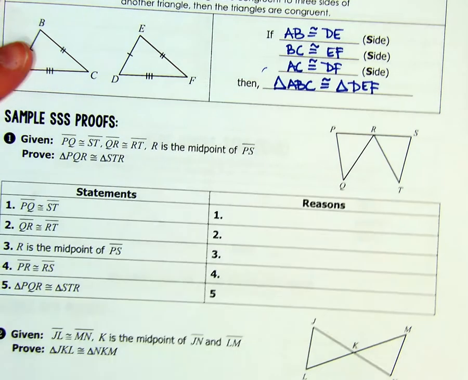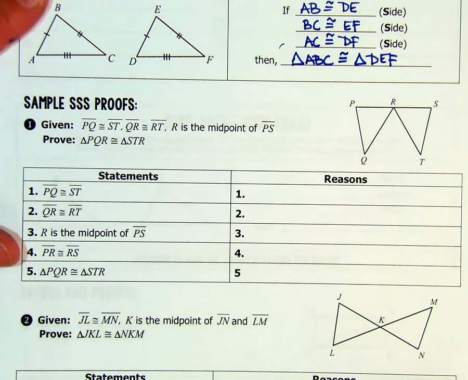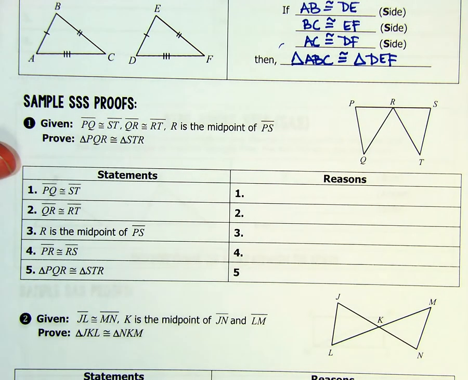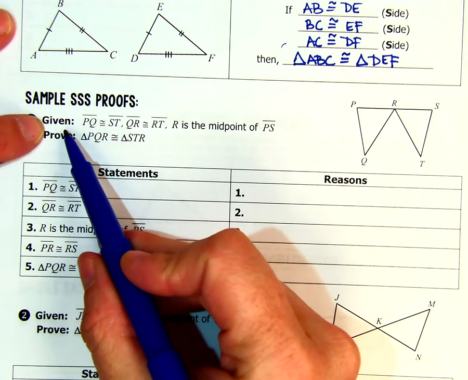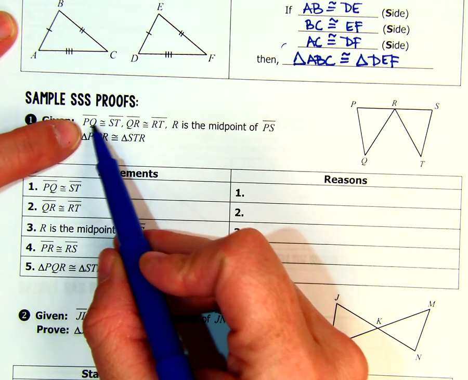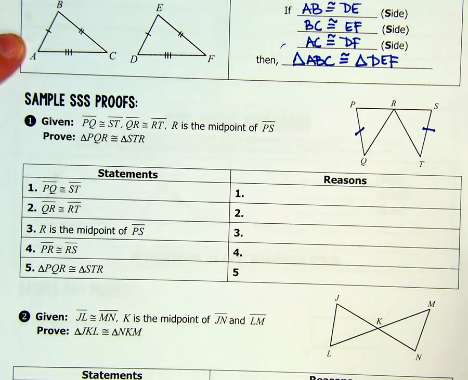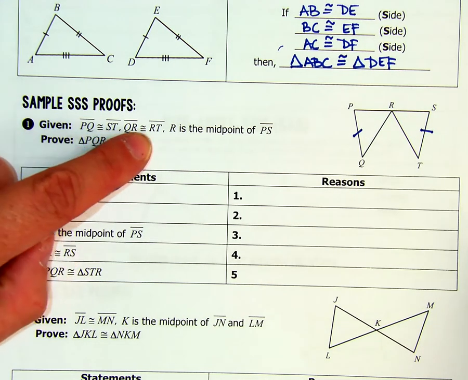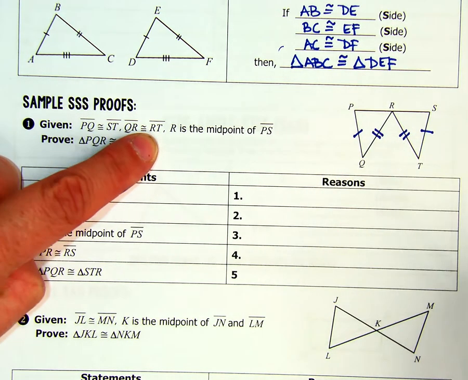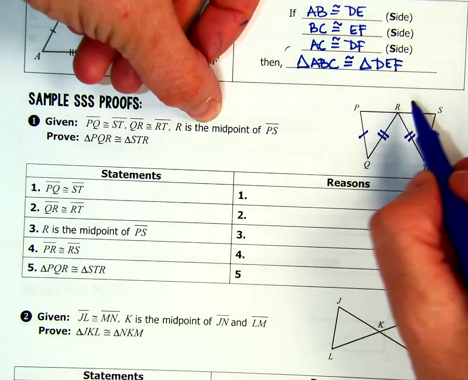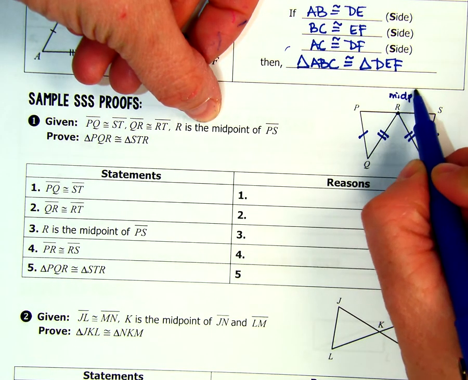Here's an example of a proof. Now these are you guys' favorite. The big thing is it really helps and is almost required that you label your diagram. So on the given, I'm going to label the diagram. PQ is congruent to ST. I know that QR is congruent to RT. I'm going to use 2 tick marks here. Now that R is the midpoint, I'm just going to make a little note to myself that that's the midpoint.